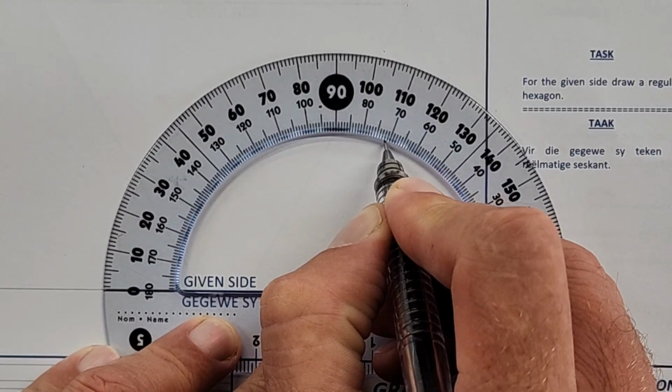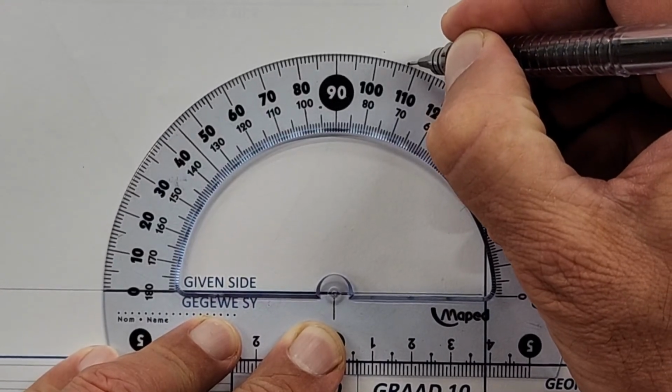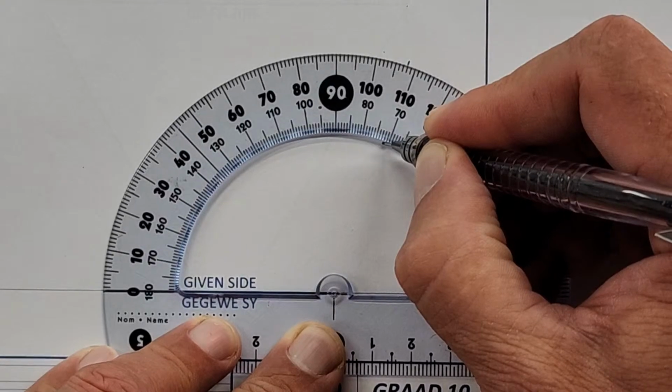Now you can make it on this one, on this side. You can also just make it on the opposite side if you want to. My eyes find it too difficult to find that 72 on this side.